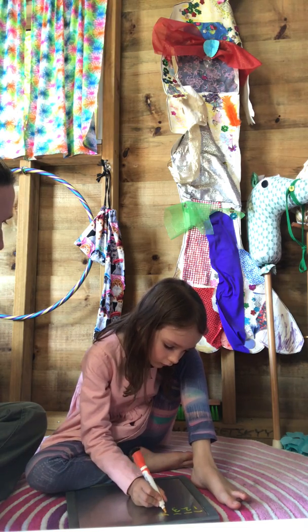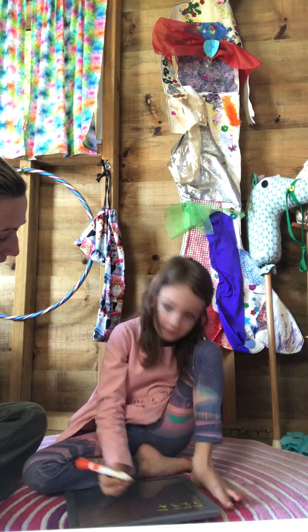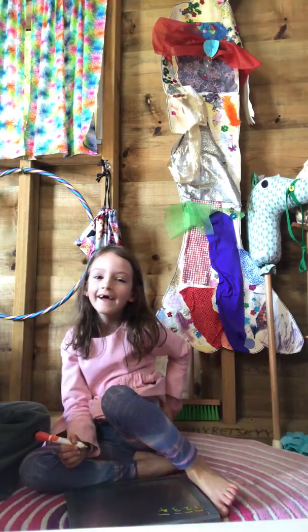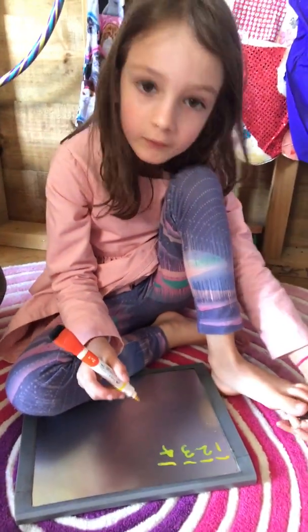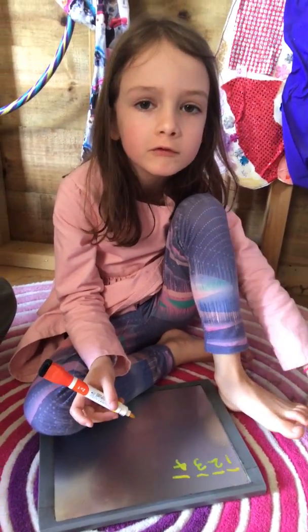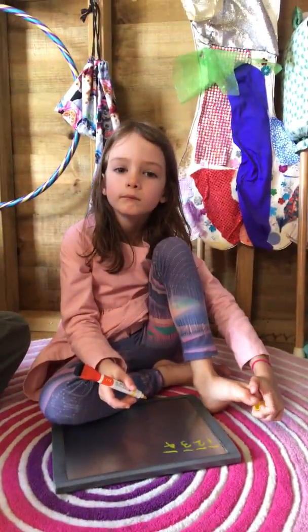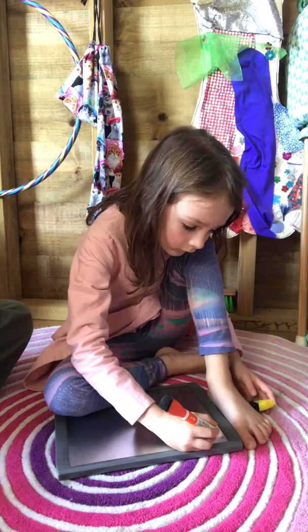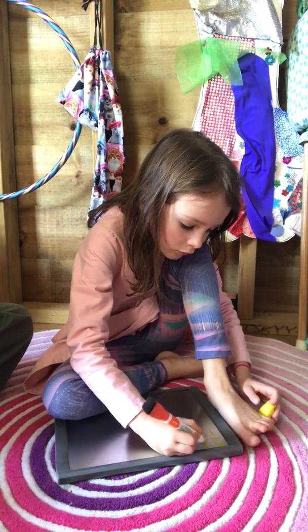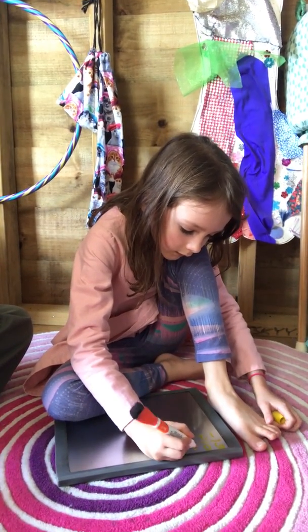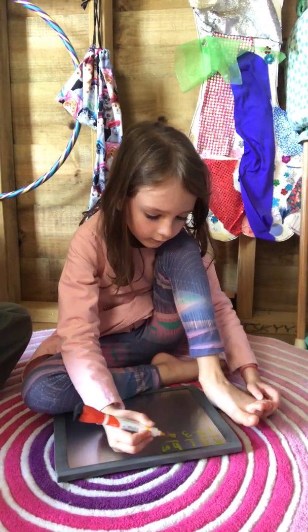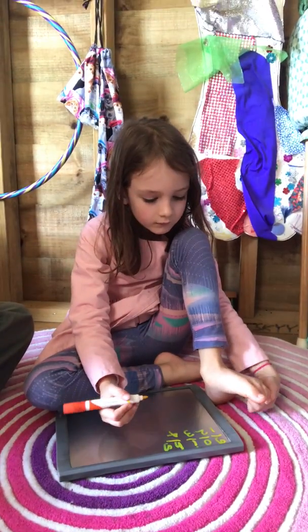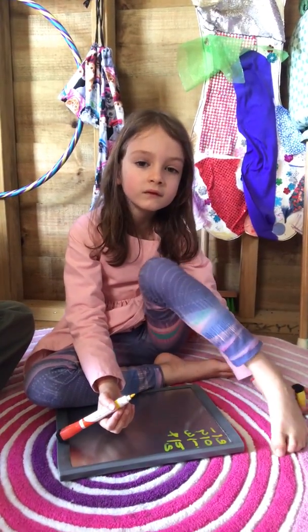Remembering to make your sounds as you go. So, how many speech sounds have you got? 4. Okay, this one's not 2 this time, it's 4. Cool. Can you put your sound pics on? G, O, I, N. For N, it's NG. Correct. Say the word. Going.